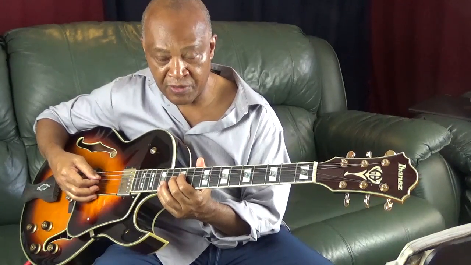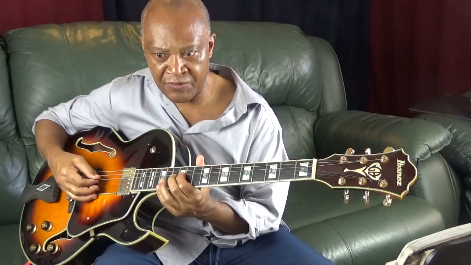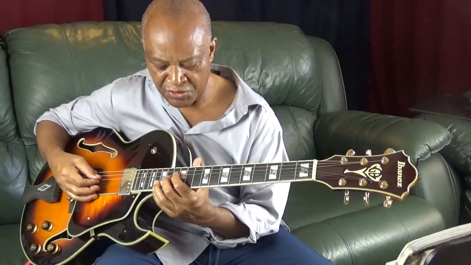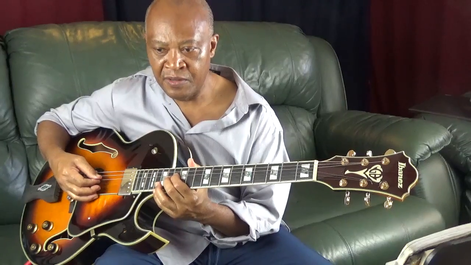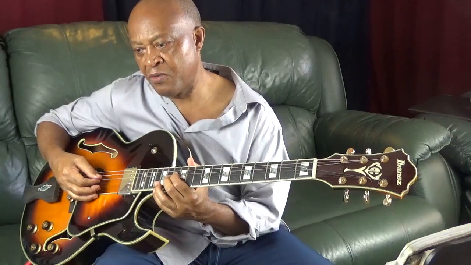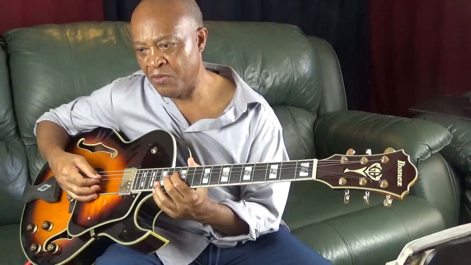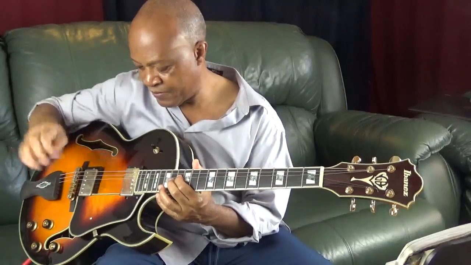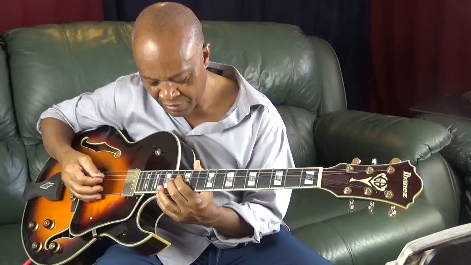I'm on the 12th fret now. I play D. On the 13th fret, D sharp. We can start the scale over all the way up.